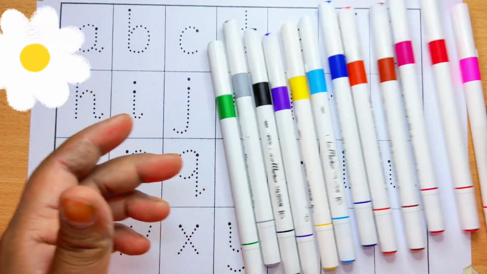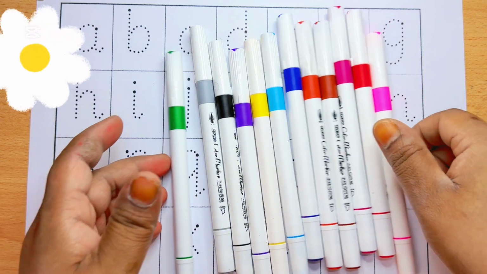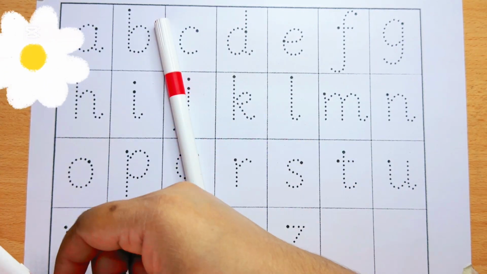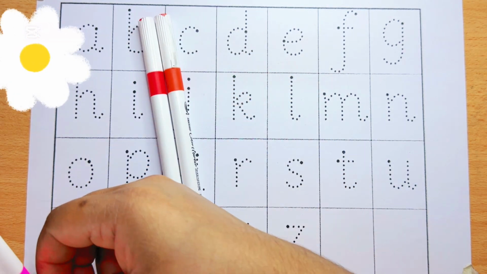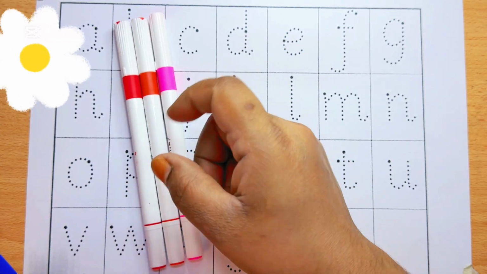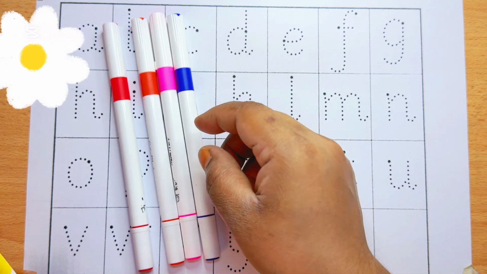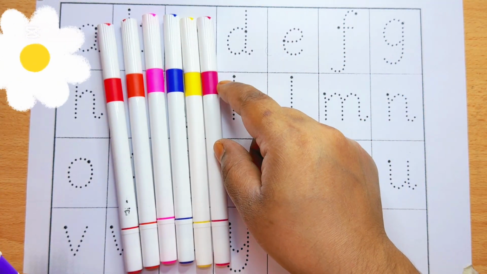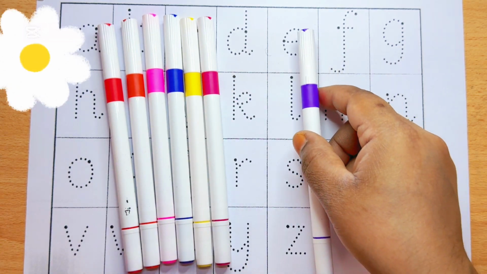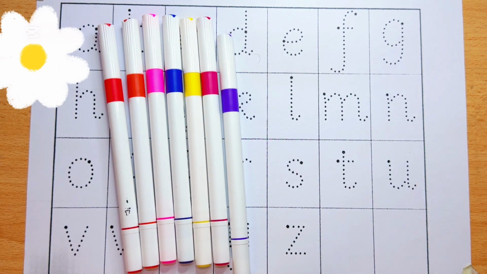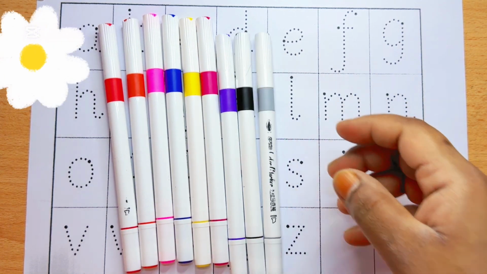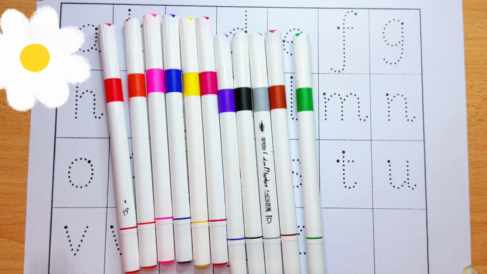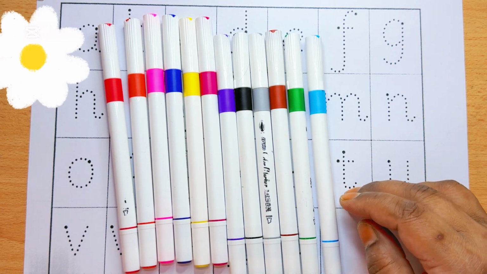Let's learn the colors name and small letters. Red color, orange color, pink color, dark blue color, yellow color, pink color, violet color, black color, gray color, brown color, green color, sky blue color.